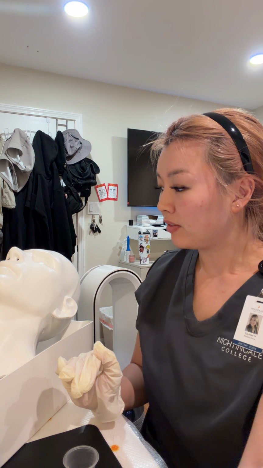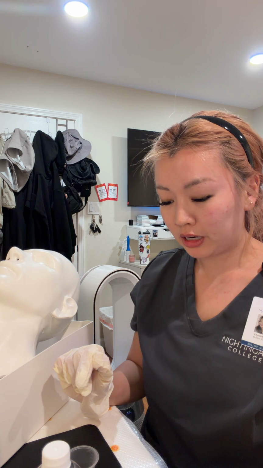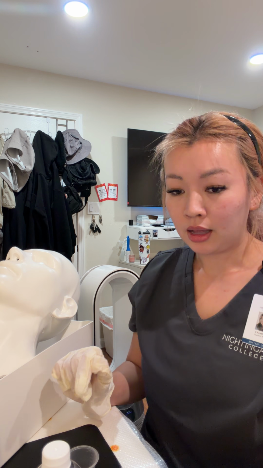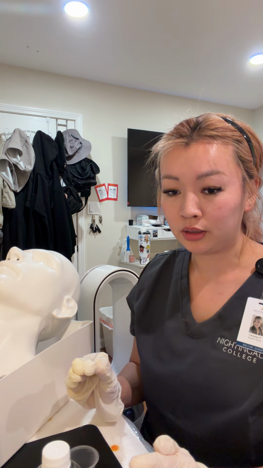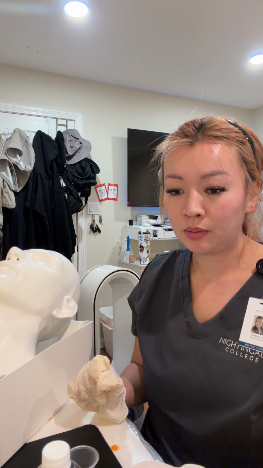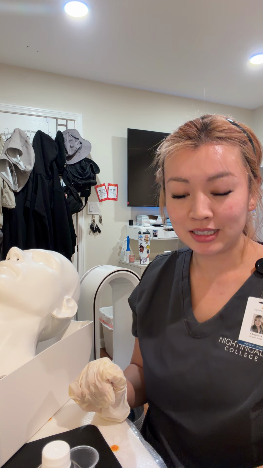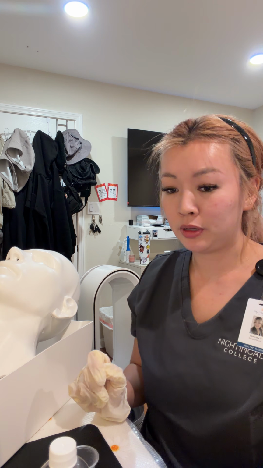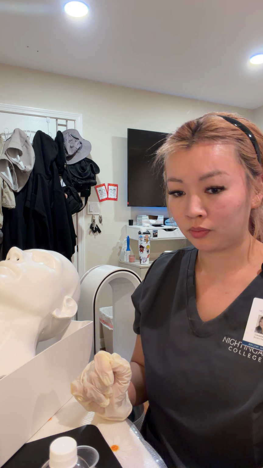So here I have liquid acetaminophen. This is 500 milligrams per 15 ml. This is going to be for pain. Some common side effects are dizziness and nausea. Some adverse side effects would be jaundice and some black tarry stool. So before we get started, do you have any questions?